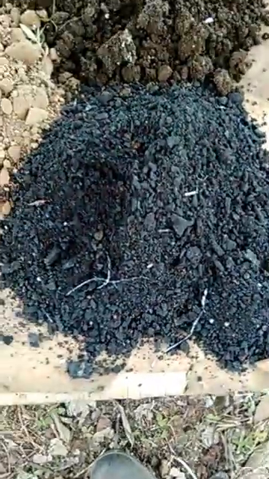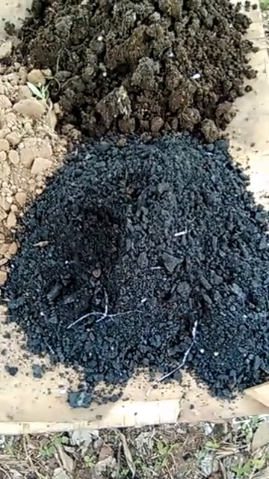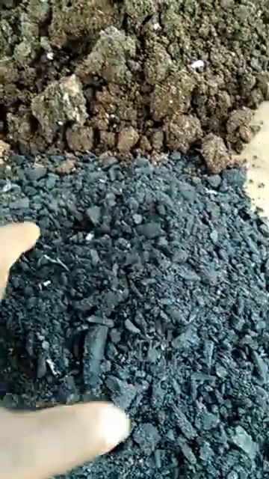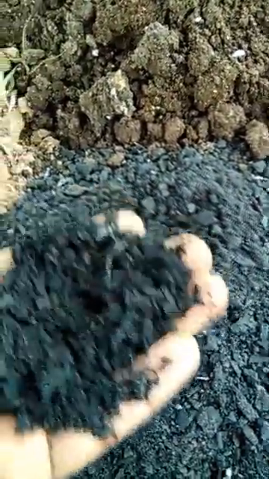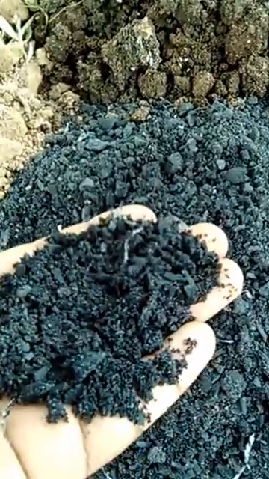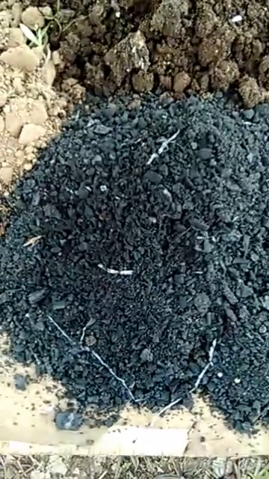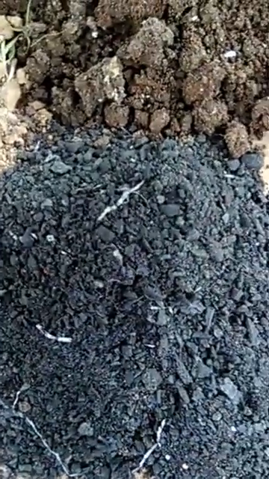Now for biochar, there's a very special benefit which we include into the compost. The biochar on its own, as I've said, will promote beneficial bacterial growth for the soil and for the crop.